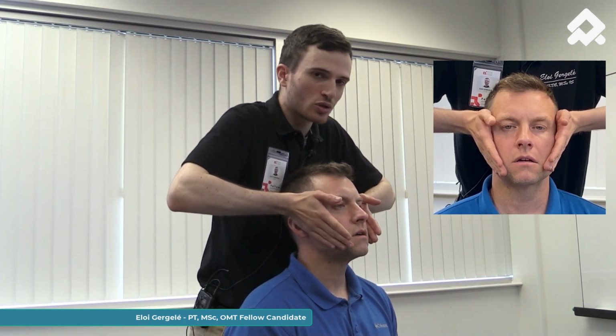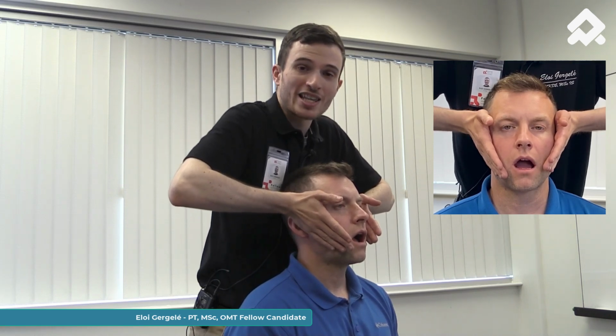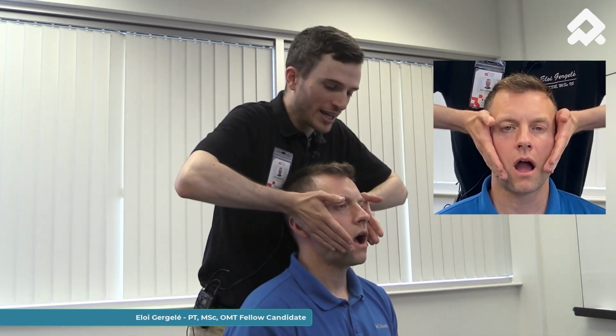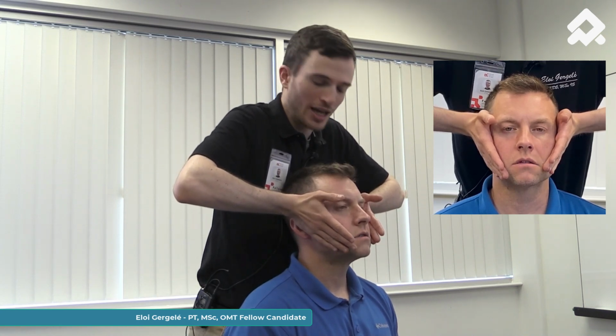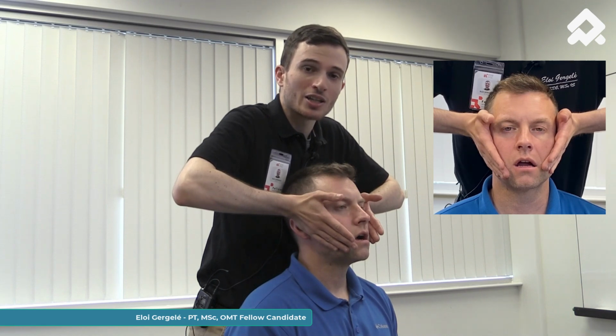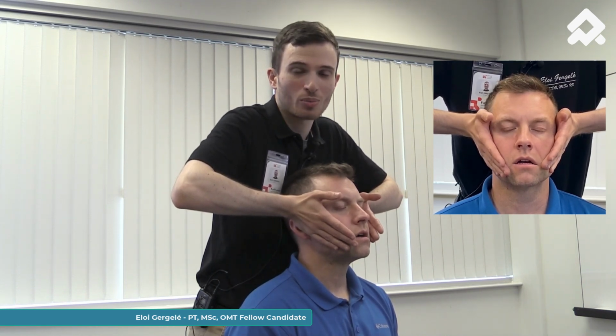And with my hands, I'm going to help him to stay in the sagittal plane. In addition, during the movement, I can add some caudal and forward glide and stay like that. It could help to reduce the pain during the mouth opening process.